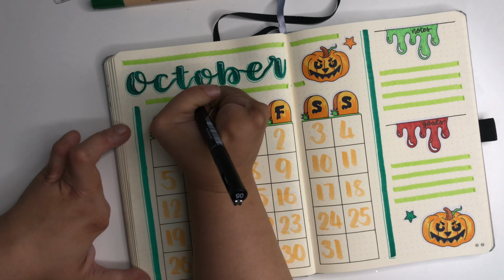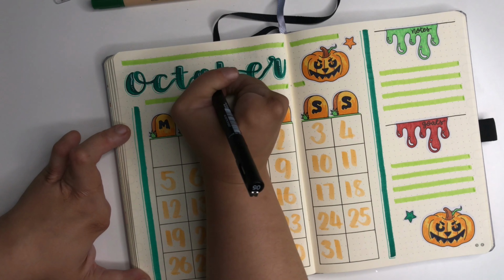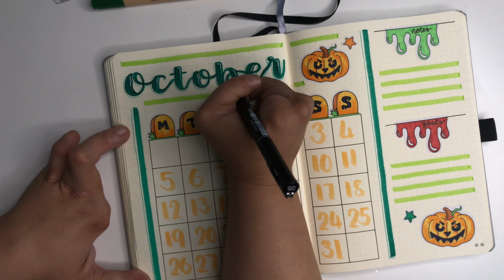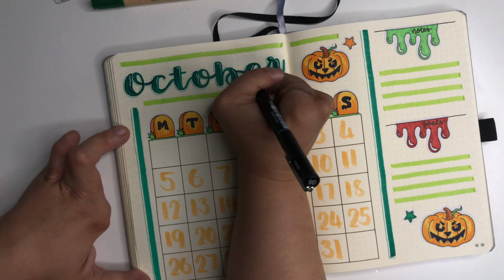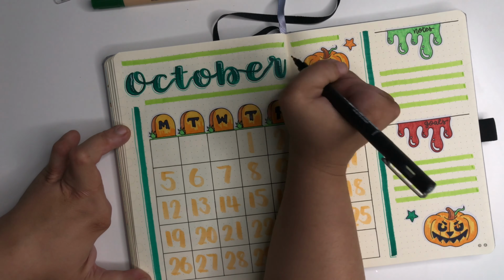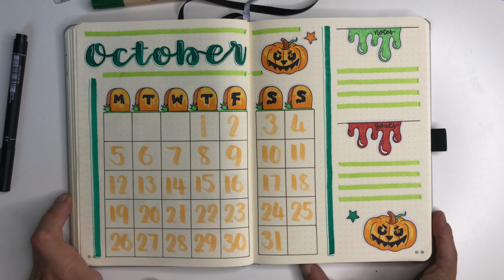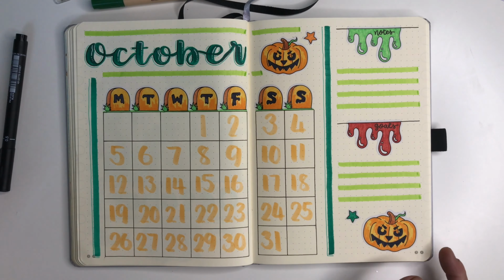I think it's always at the point where you think, when should I stop? And you always risk, don't you, overdoing it. Shout out if you are, like me, an overdoer. But these are my pages for my October setup.